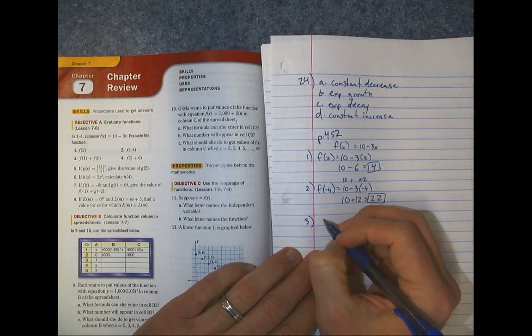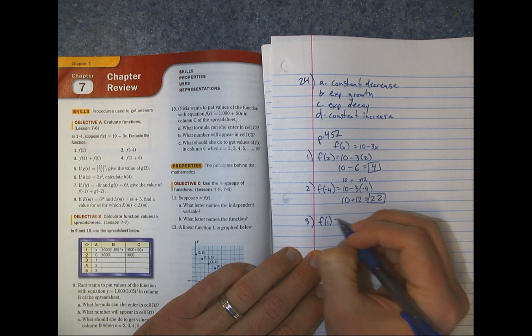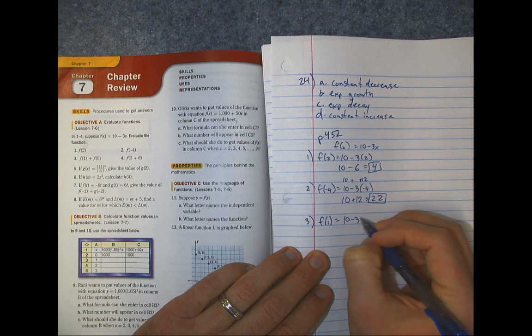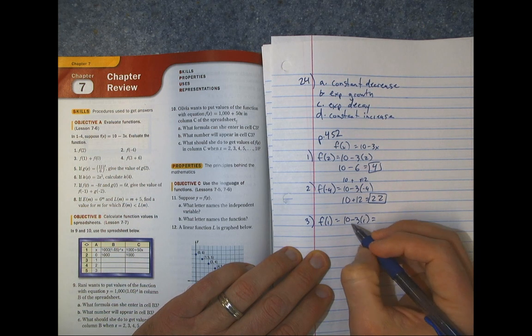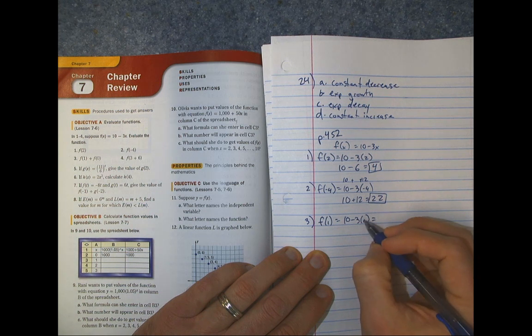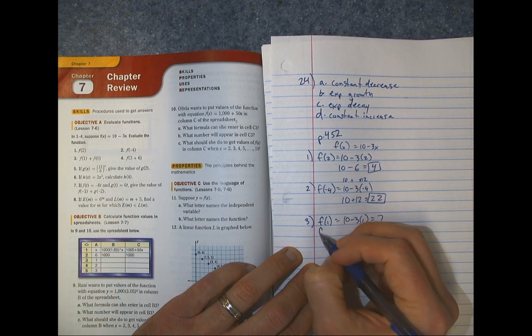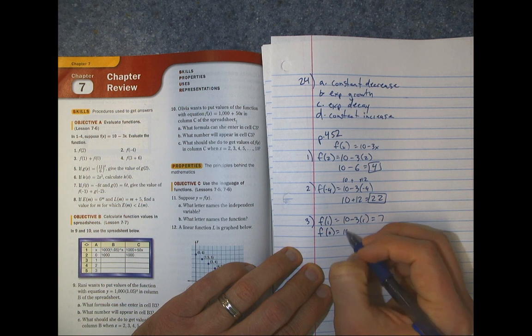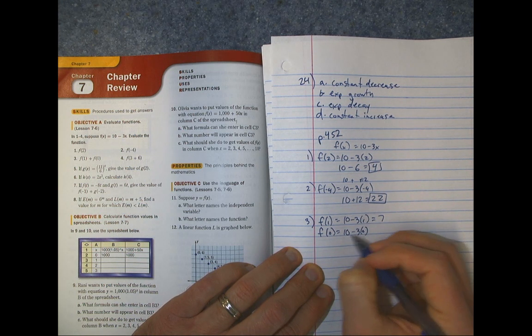Number 3, f of 1, let's solve that first. 10 minus 3 times 1. Well, that's 10 minus 3, right? 3 times 1 is 3, so that's 7. And then f of 0, 10 minus 3 times 0 is going to be 10 minus 0.